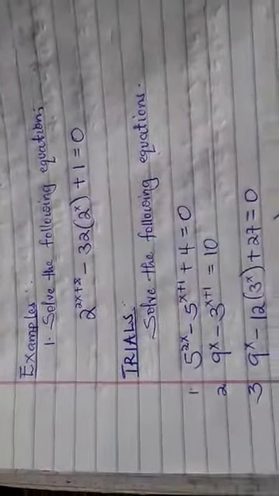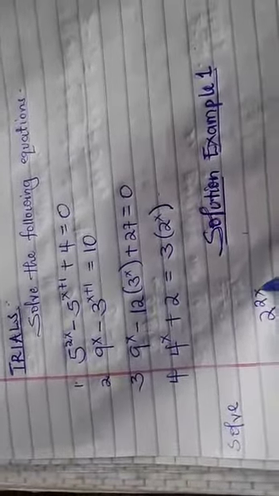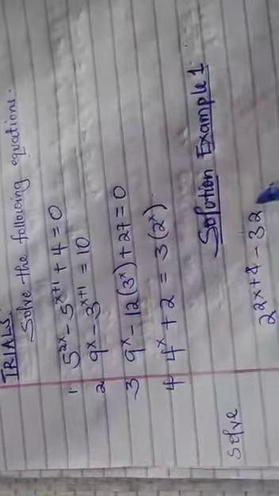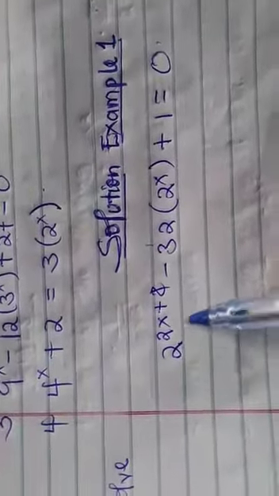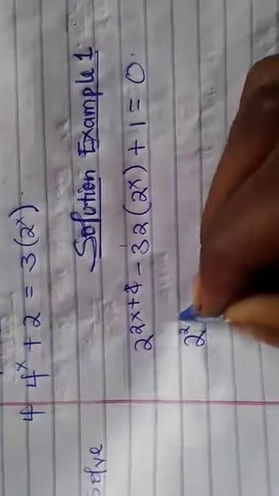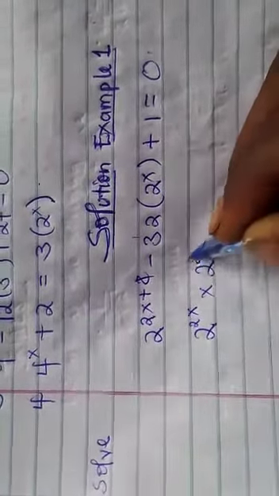If you observe this example clearly, initially it was 2 power 2x times 2 power 8.